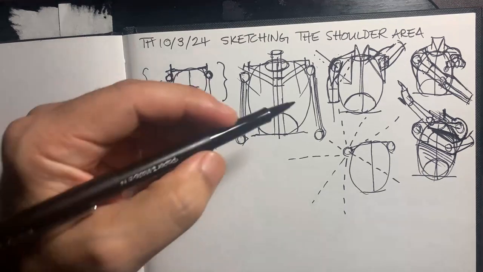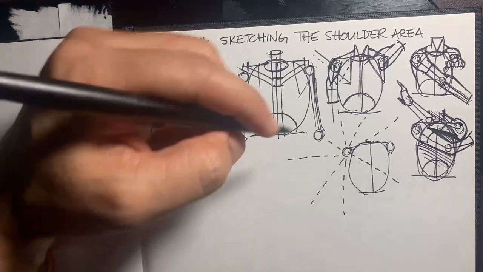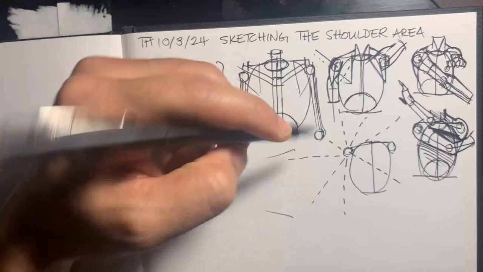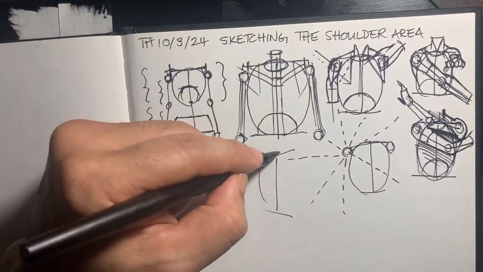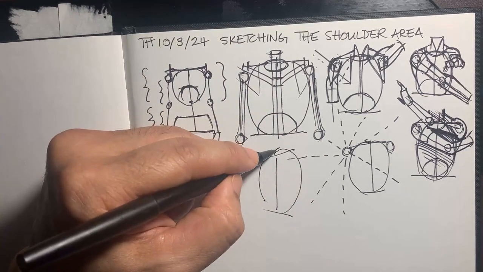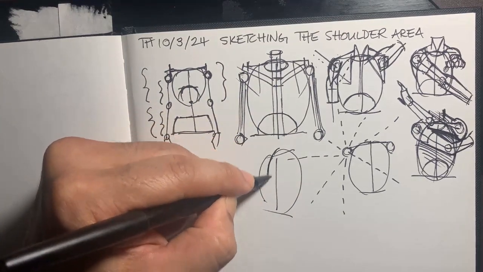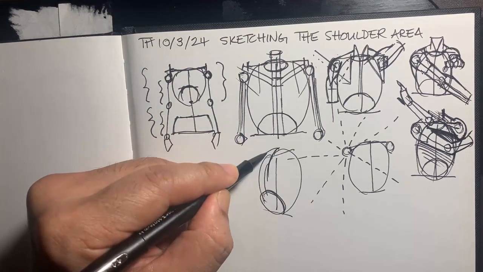So with that said, let's kind of play around with different perspectives. So let's start to turn. So if you were to turn this, that means that the sternum, so now you have perspective here.